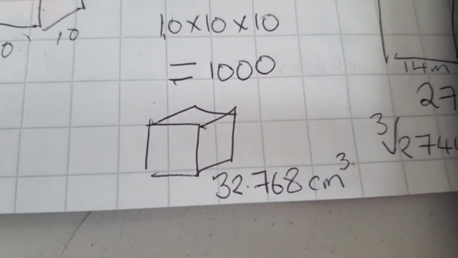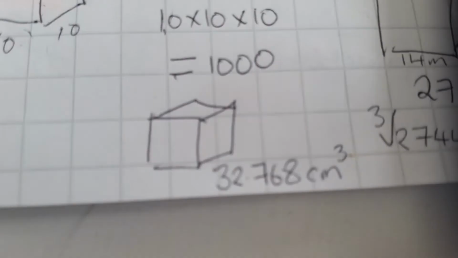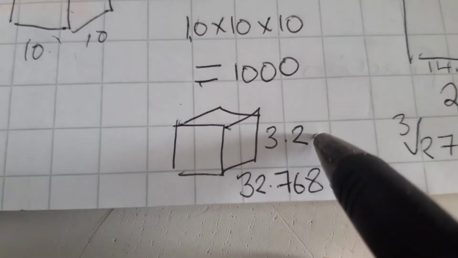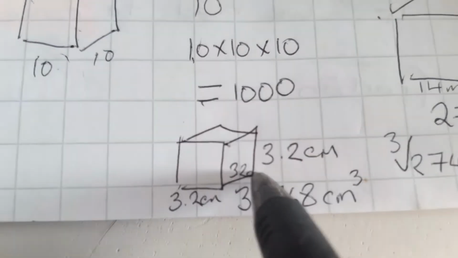So cube root of 32.768, and you get the answer 3.2, which means that each side of the cube is 3.2 centimeters.